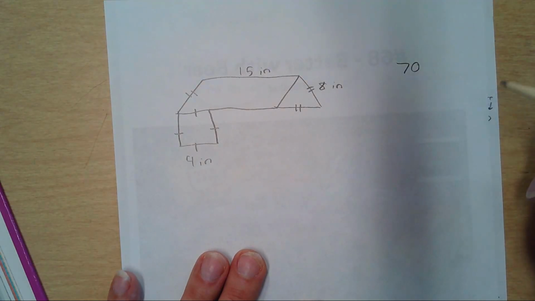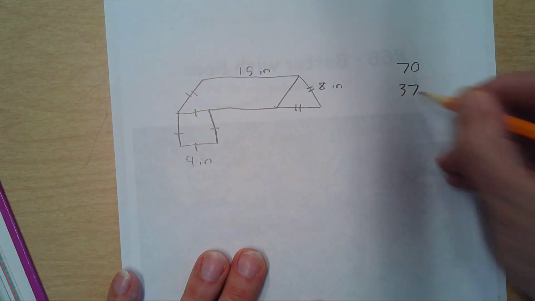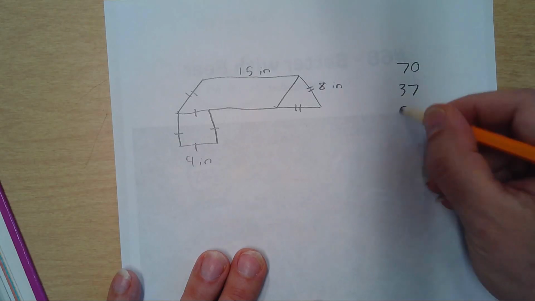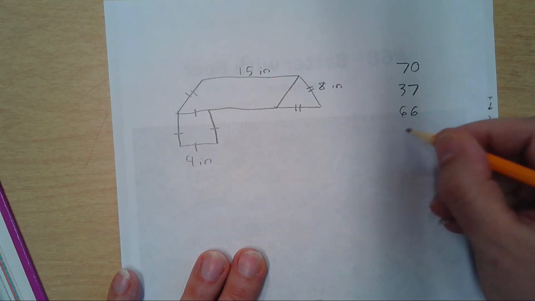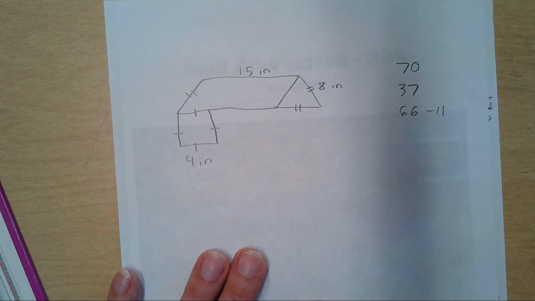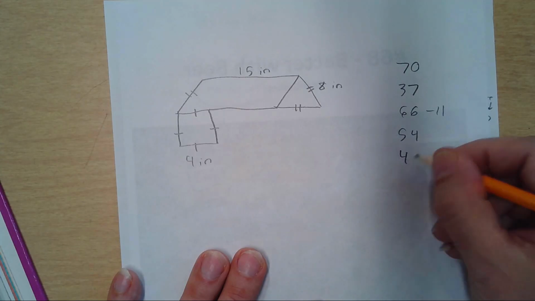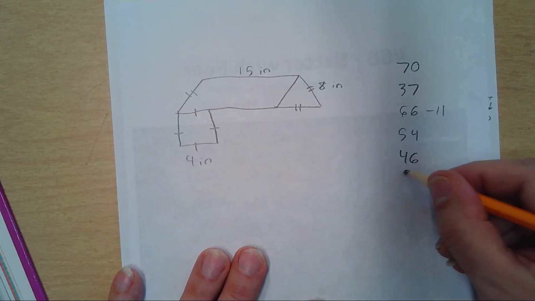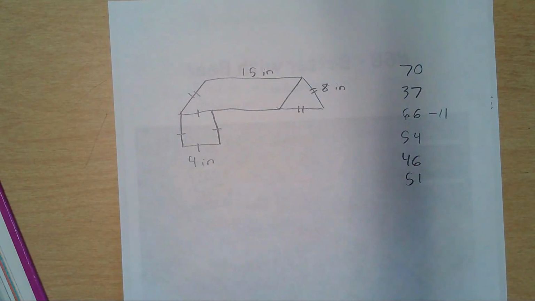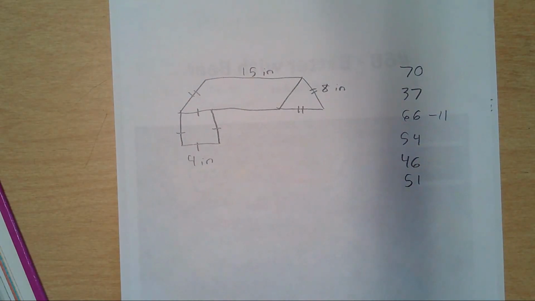Sierra? 37. Evangeline? 66. Brooke? 66. Jackson? 54. Sig? 46. Dom? 51. Oh my god. Is there a right answer up there? None of those are my answer.